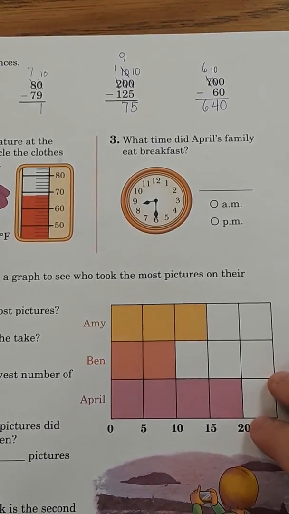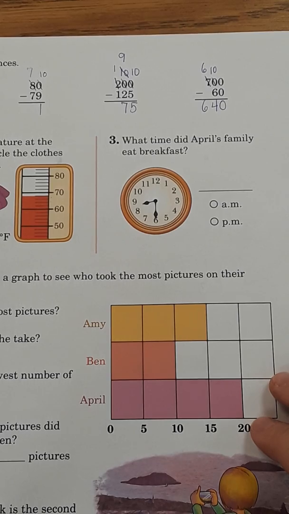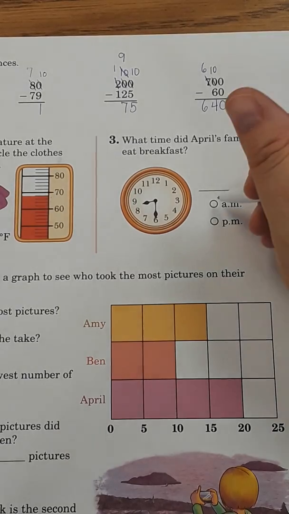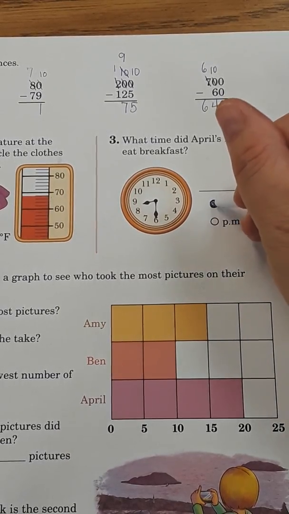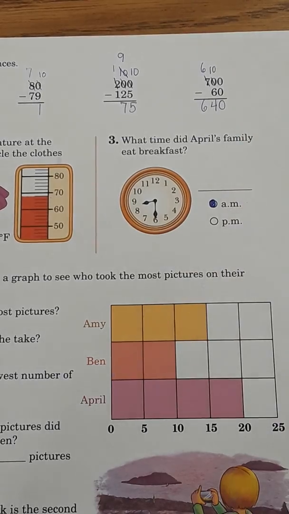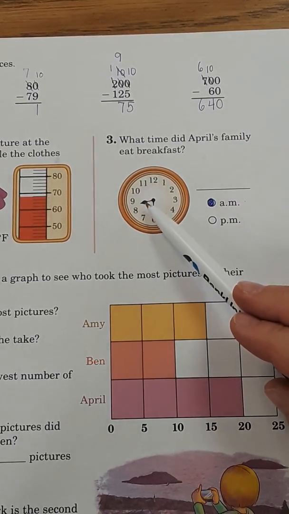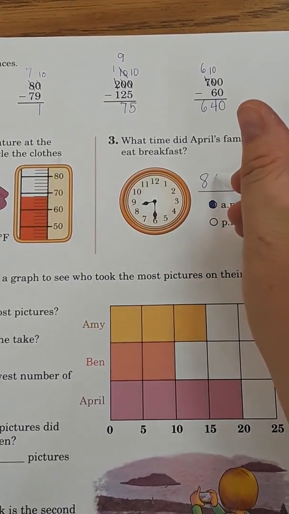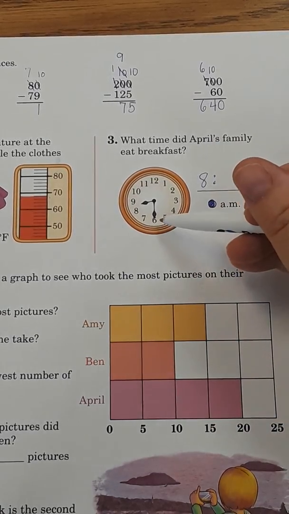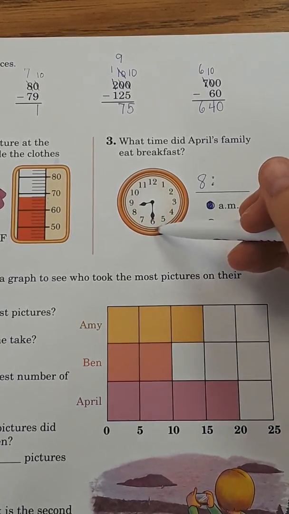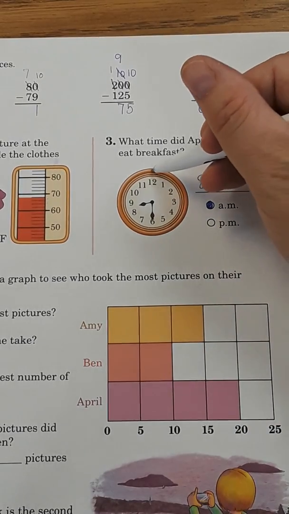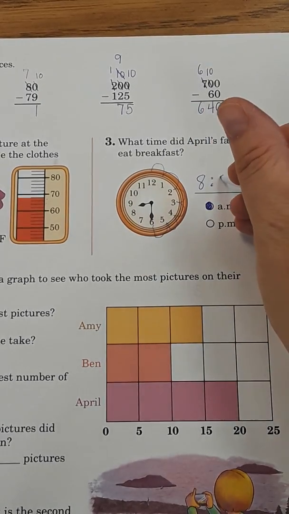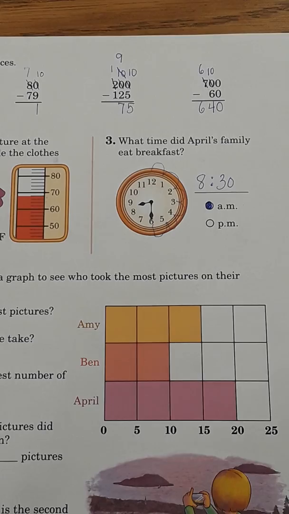All right, what time did April's family eat breakfast? Well, breakfast. Is breakfast in the AM or the PM? Breakfast is before noon. It's AM. If it were afternoon, we'd put PM. All right, so we look at the shorthand first, and the shorthand is after the 8. And the longhand, the minute hand, is on which mark? The 30-minute mark. Remember? 5, 10, 15, 20, 25, 30. It's on the 30-minute mark. So the answer is 8:30 a.m.